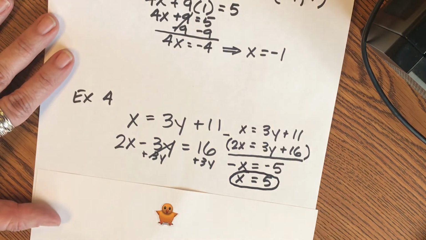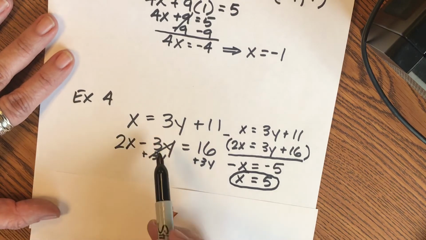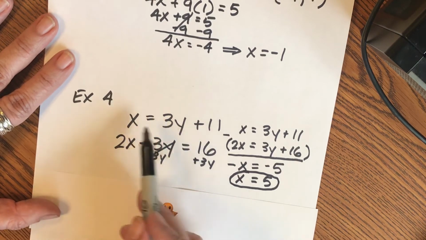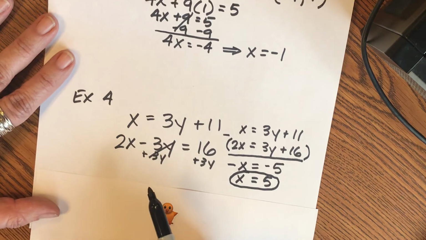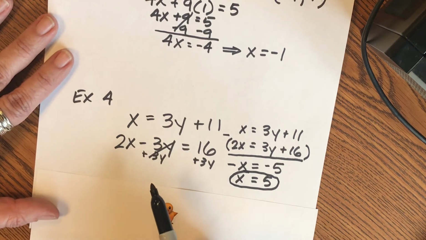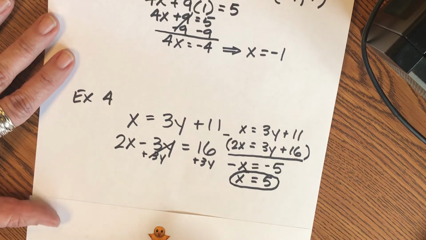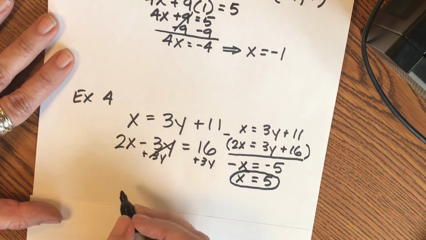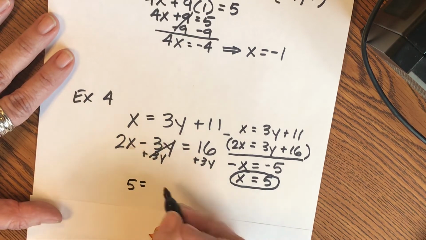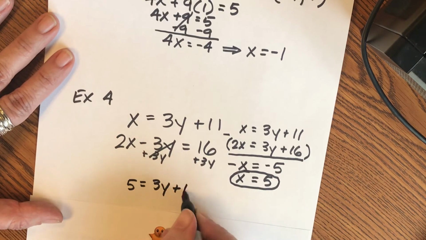Now we're going to plug it back into one of the original equations. And I know I wrote on top of that one, but I can already tell that I think I want to use this one up here. It might not be simpler, I don't know, but I kind of like that one up there. So if x is 5, I can put my 5 right there. 3y plus 11.